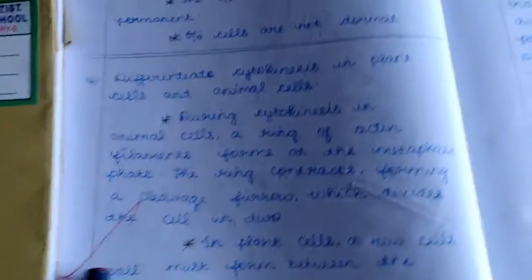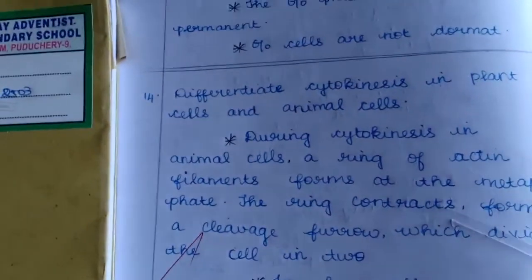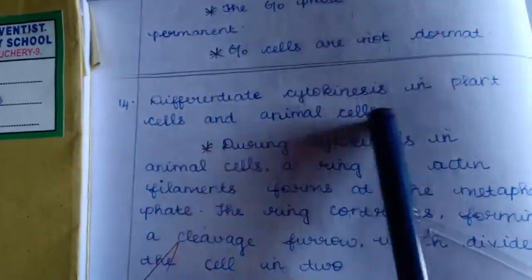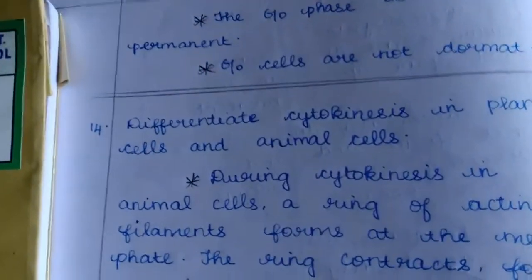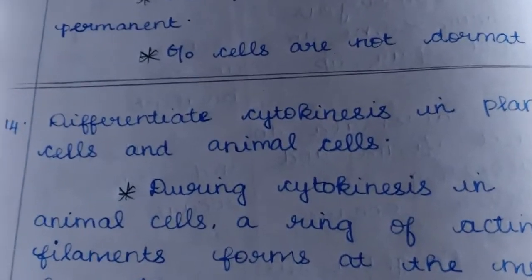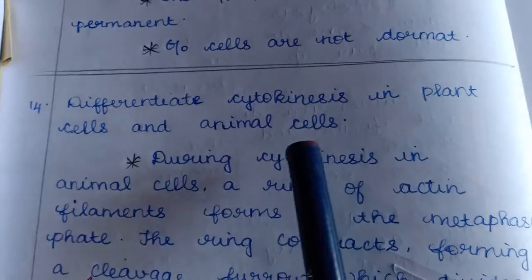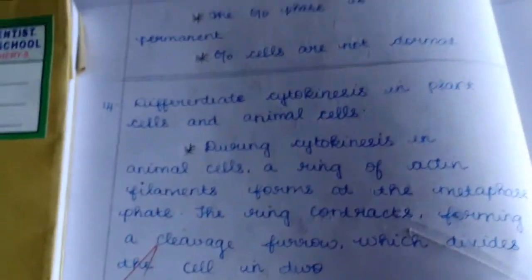Okay. Now let's move to the next important question. Differentiate cytokinesis in plant cell and animal cell. Cytokinesis here refers to division of the cytoplasm. How does the cytoplasm divide in the plant cell and in the animal cell? That is what we are going to look into.